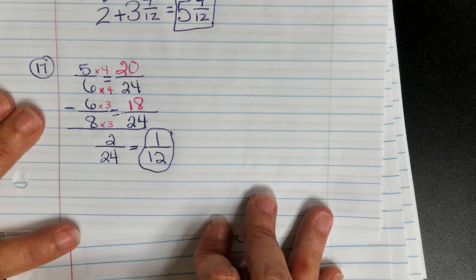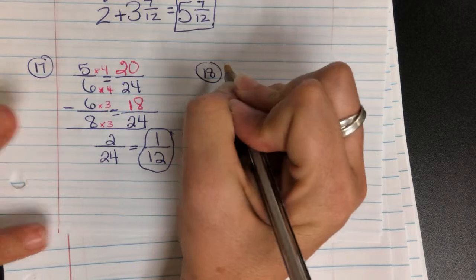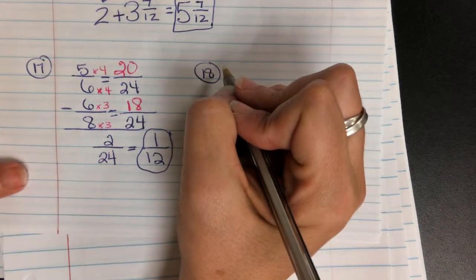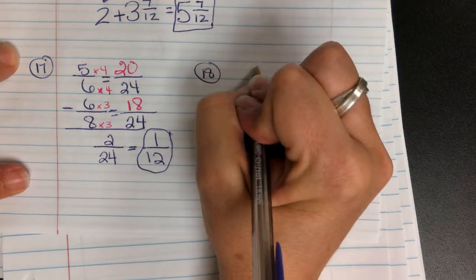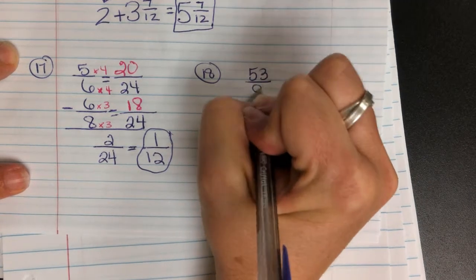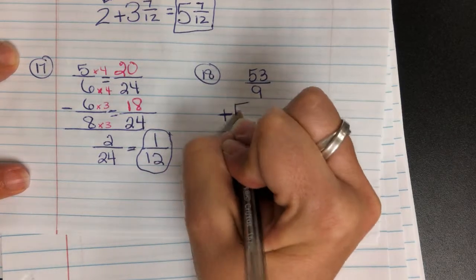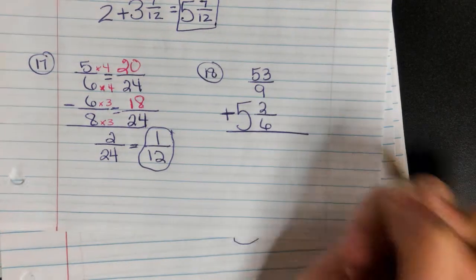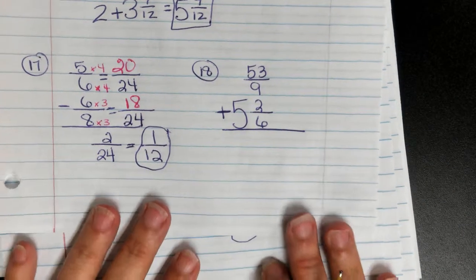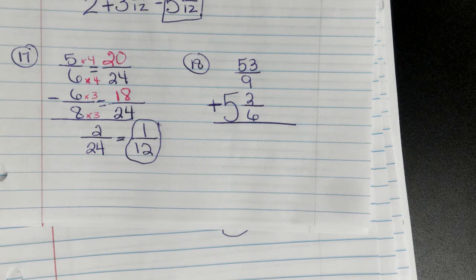Okay. I'm going to do one more. It is number 18. 5 and 3/9 plus 5 and 2/6. Another one I kind of like. My first instinct was to do 6 times 9 is 54.